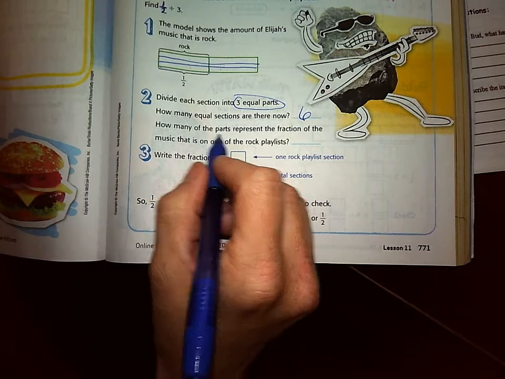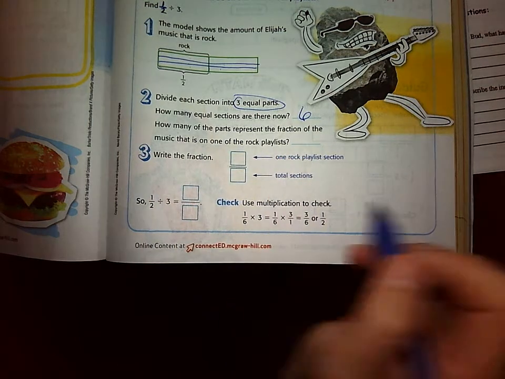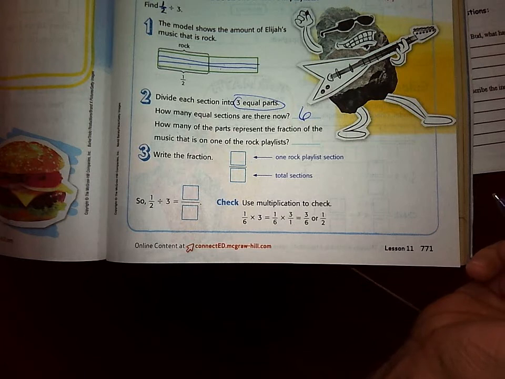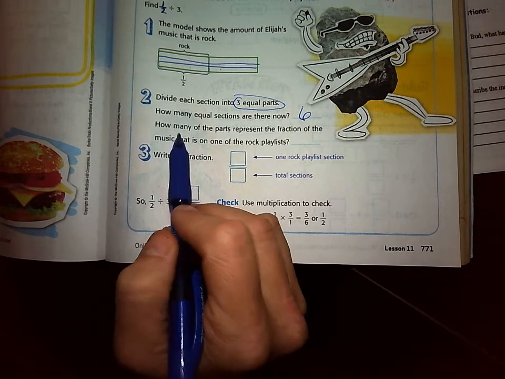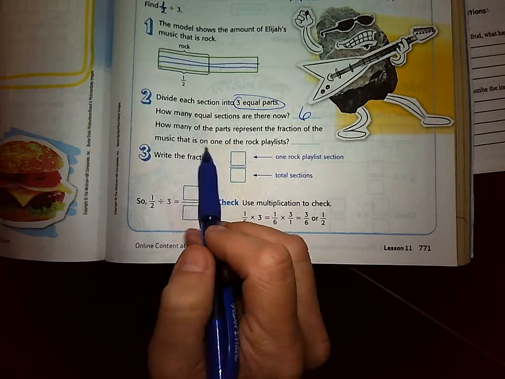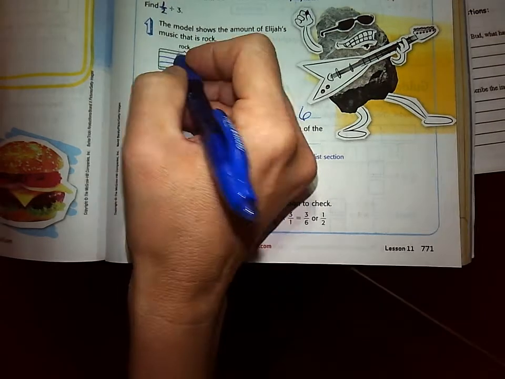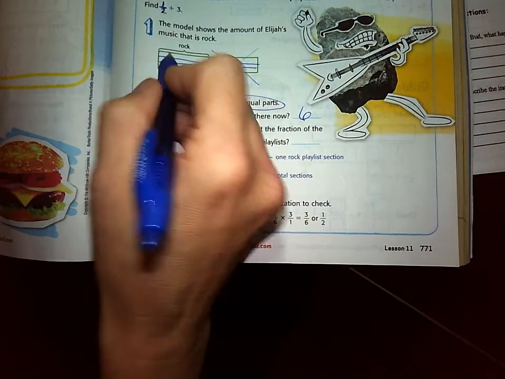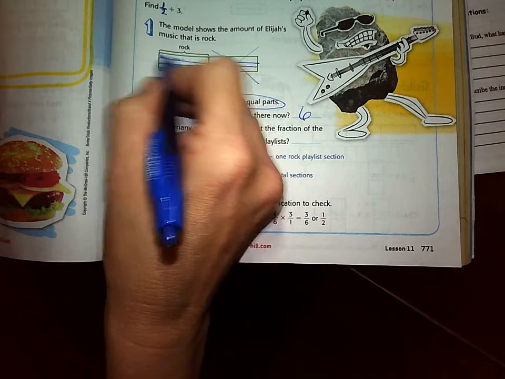How many of the parts represent the fraction of the music that is on one of the rock playlists? Let me read that again. How many of the parts represent the fraction of the music that is on one of the rock playlists? So we're not paying attention to this part too much right now, but we've got one rock playlist.